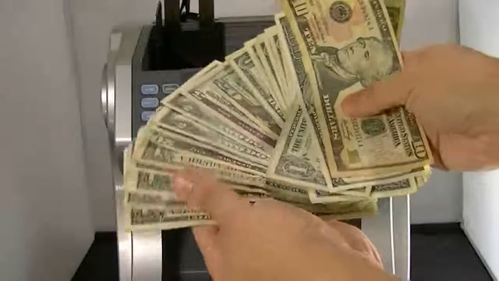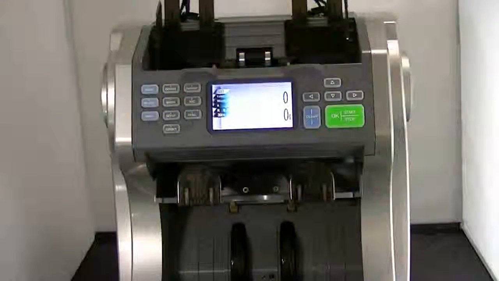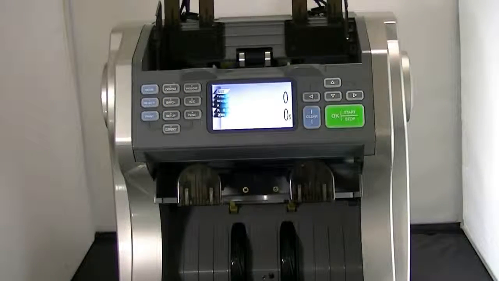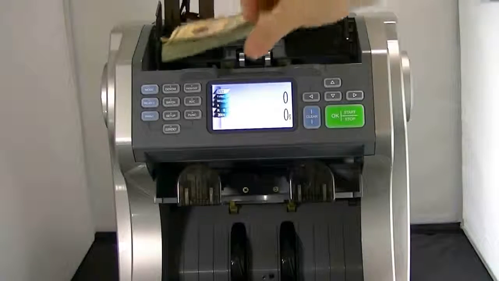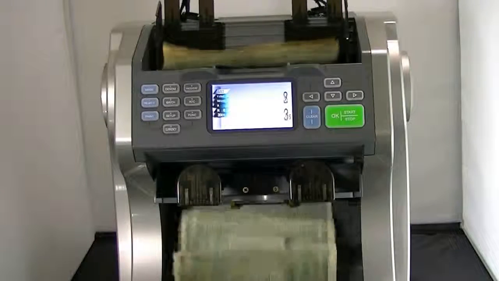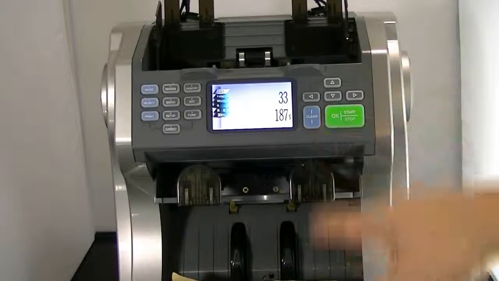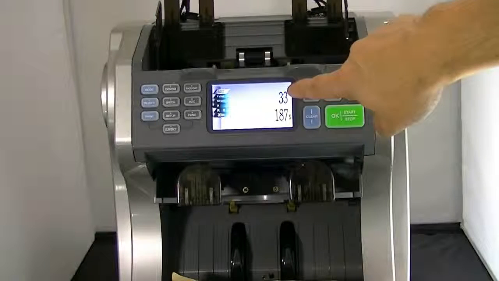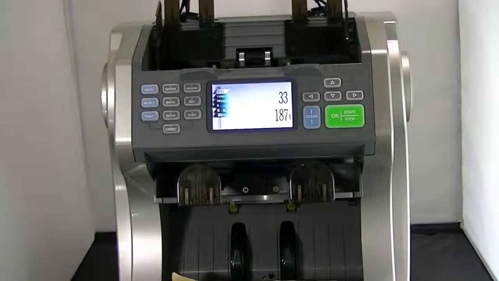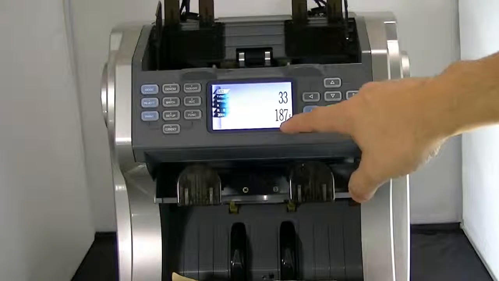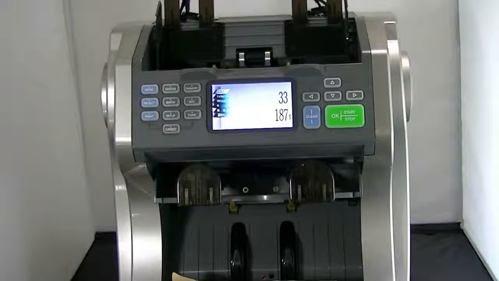So we have all denominations. Now we place the mixed bills onto the hopper. The machine will count and detect all denominations, and give you a total count of 33 pieces, and a total value of 33 pieces is $187.